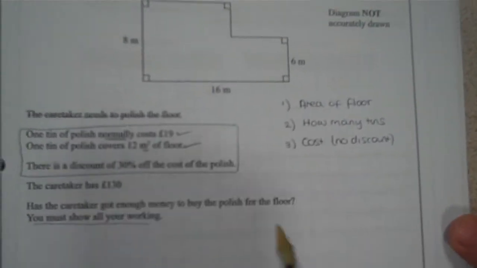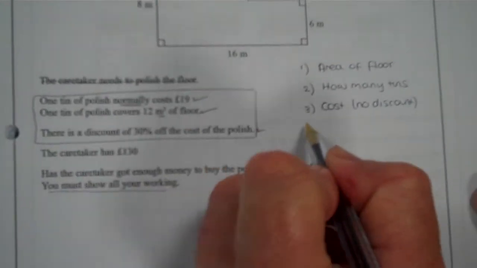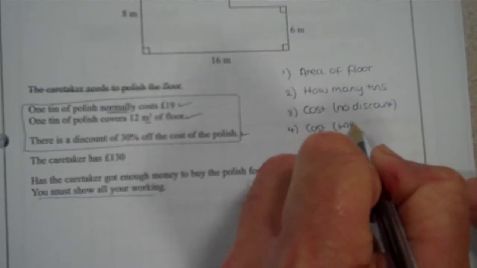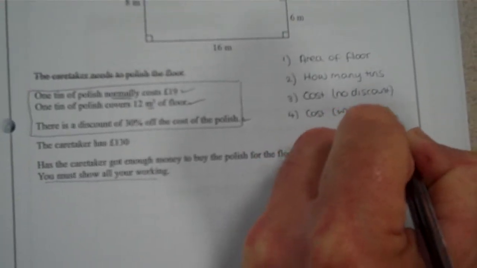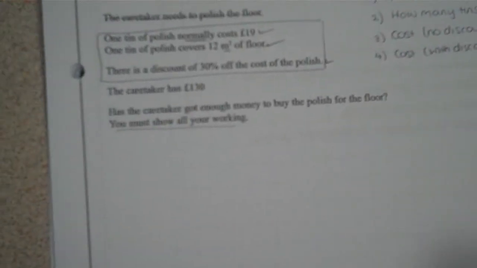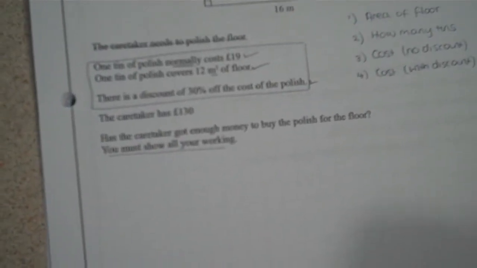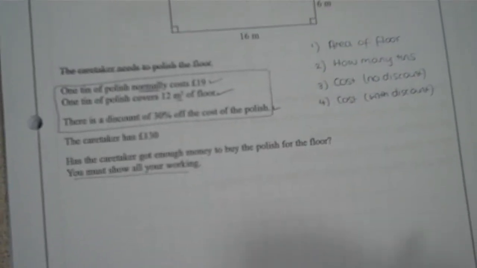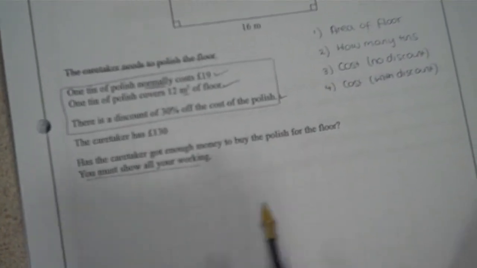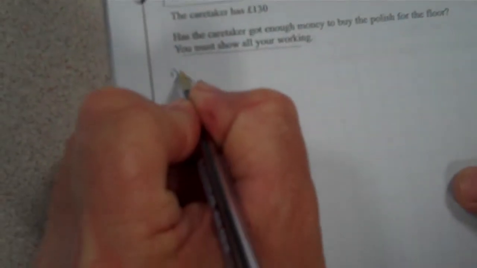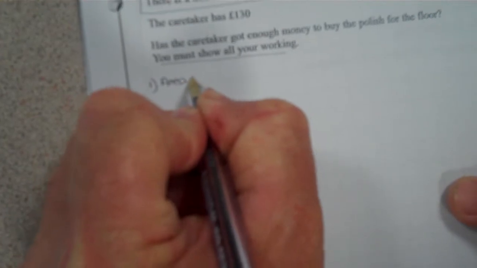And then I said, well, okay, I need to find out the cost with the discount. So use this last bit of information. That's the fourth thing I'm going to do. I'm going to do the cost, and that's going to be with discount. And once I've found out this cost, I can compare it to 130, and that will tell me if I've got enough or I haven't got enough. So I'm thinking in my head, well, these are the four things I'm going to calculate. I think it's best if you do a little subheading for each one. So the first thing I'm going to do now in my working out here, I'm going to find the area of the floor.